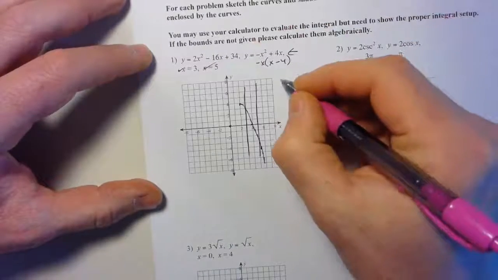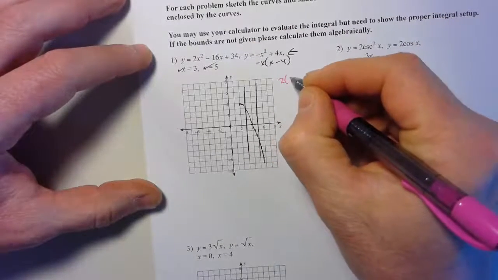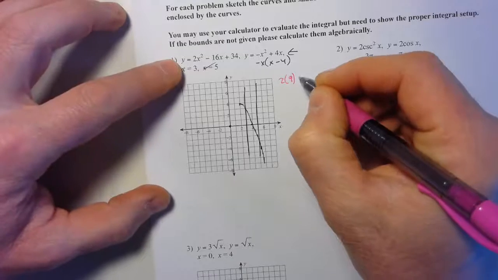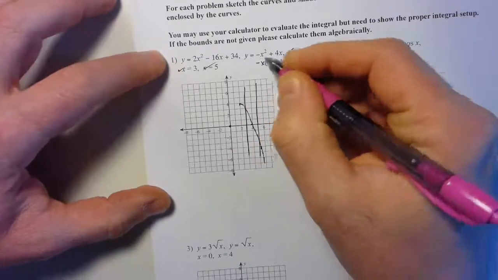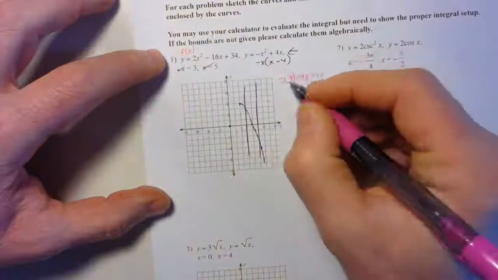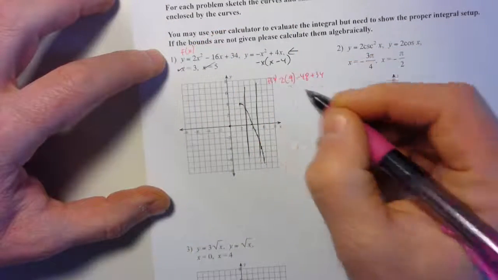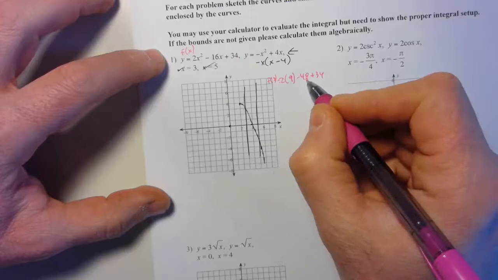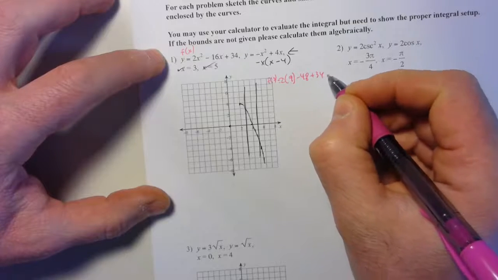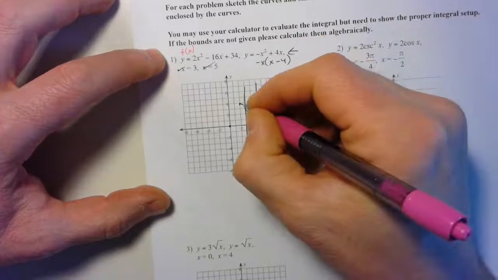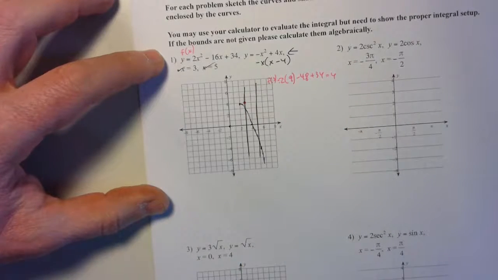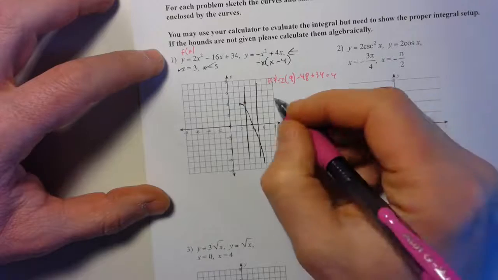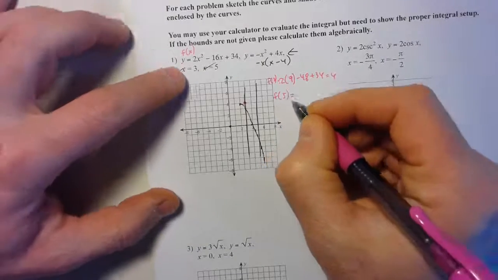If I plug in 3 there, 2 times 3 squared gives me 18, minus 48, plus 34. I'll call this function f of x, so this is f of 3 right here. I'm just trying to figure out where it's going to be. So it's 18 minus 48, so negative 30, plus 34, which is 4. So it's going to be right here. I do know it's opening up. I just don't know where the vertex is, so I'll plug in 5 and see what happens.